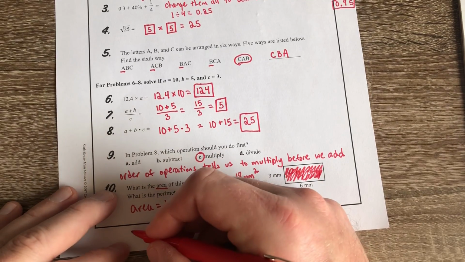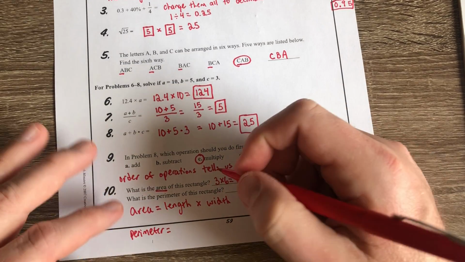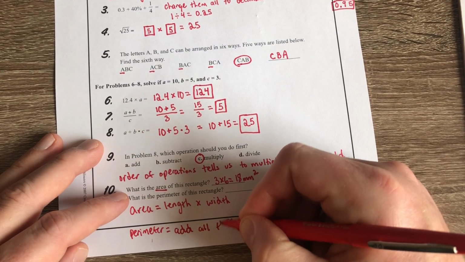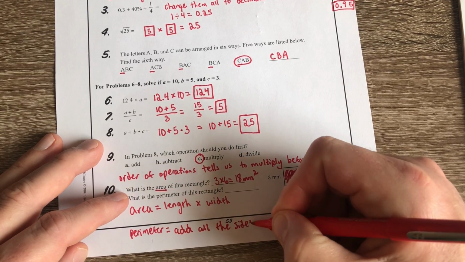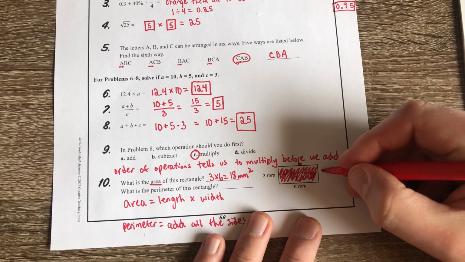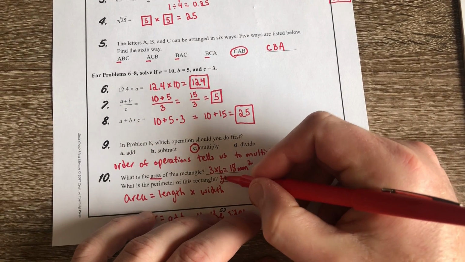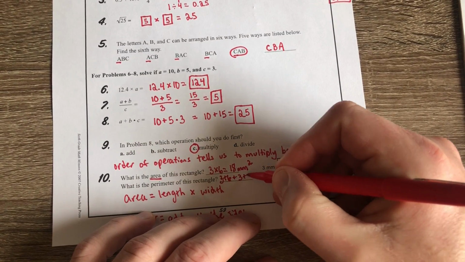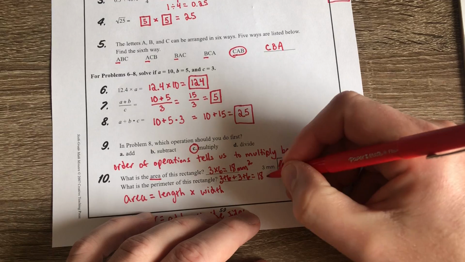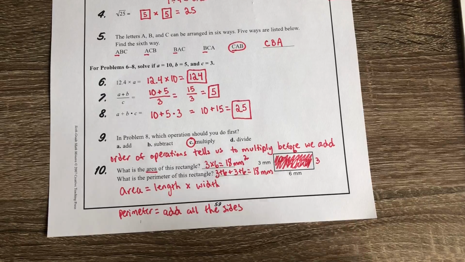Next is the perimeter. Remember, to find the perimeter of something, we add all the sides. So in this case, this side is going to be 6, this side is going to be 3. So we're going to add all those up. We're going to go 3 plus 6 plus 3 plus 6. If I plug that into my calculator, I would get 18. And then I put the unit of measurement, which is millimeters in this case.